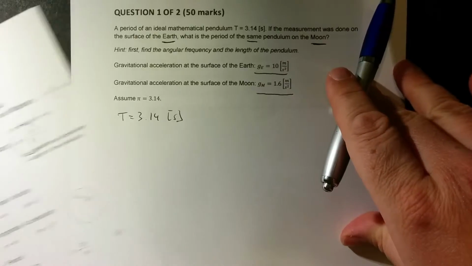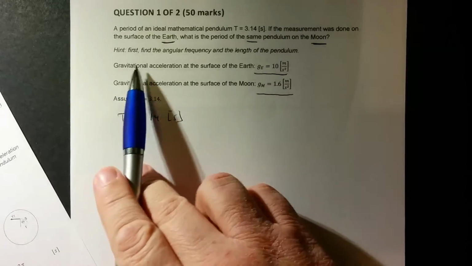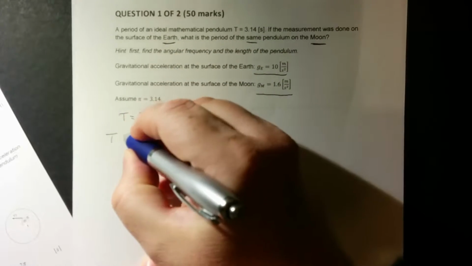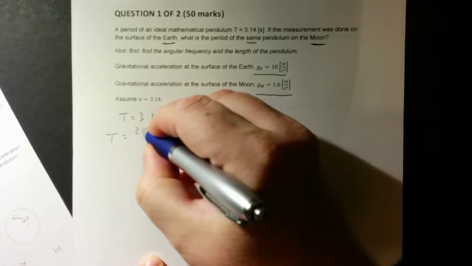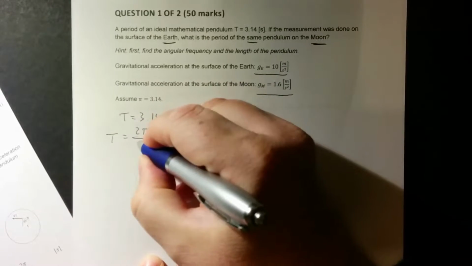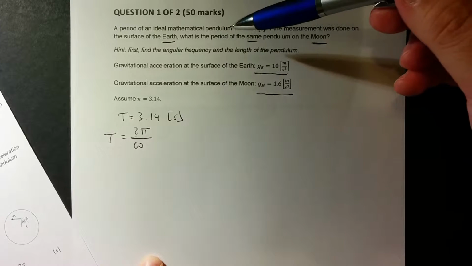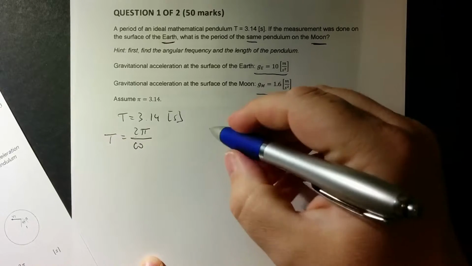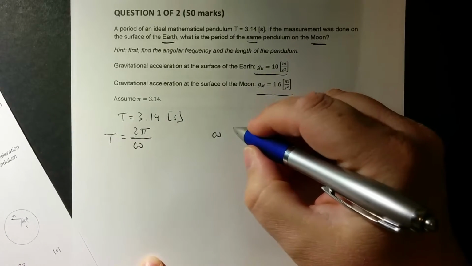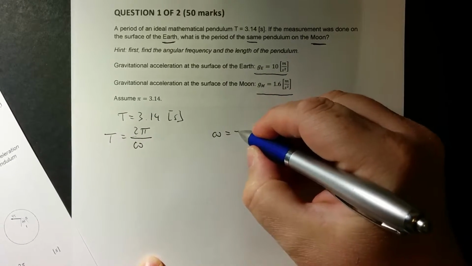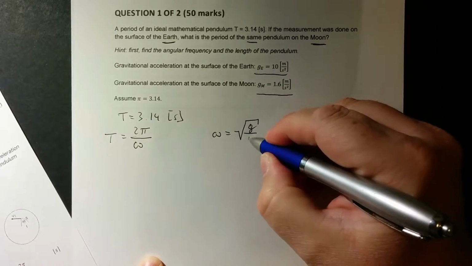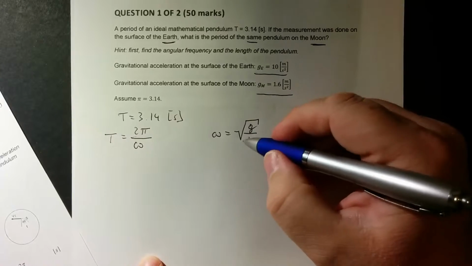Actually, the question has a hint. First, find the angular frequency, and this is exactly what we can do with formula number 1, T equals 2 pi over omega. And the length of the pendulum we can find using the second formula, which says that omega equals square root of g, gravitational acceleration, over L, the length of the pendulum.